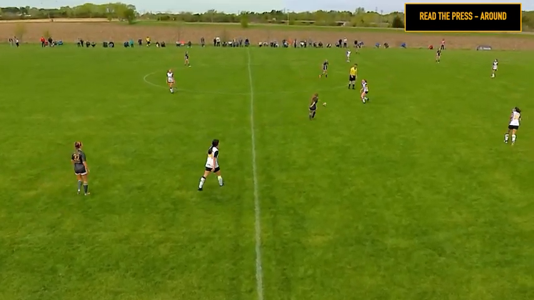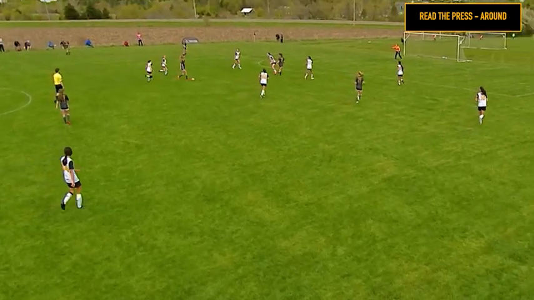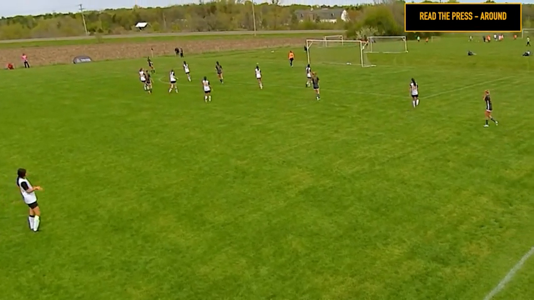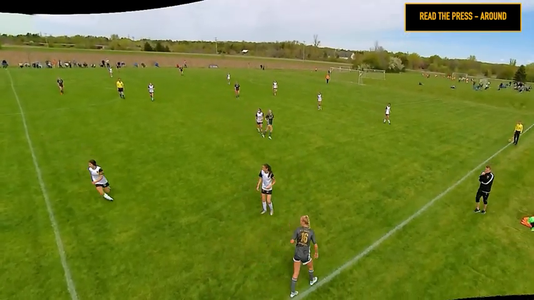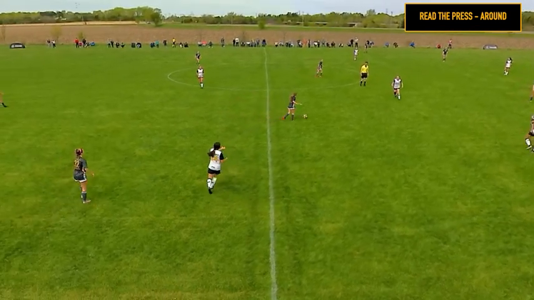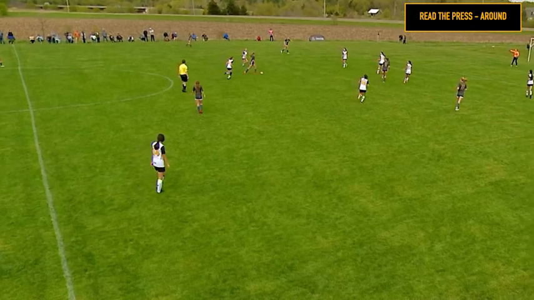Now we look and we're going to play around that pressure, and we actually switched the point. So they took away the wide, took away the center pass, and we played through our middle and we generated a shot. So watch again. So as it goes, they shift across, no through ball, no around ball on the outside. So we were able to play around that defensive shape through the central space and out the other side.